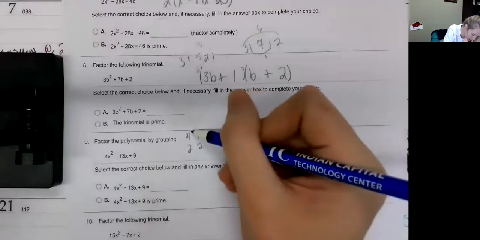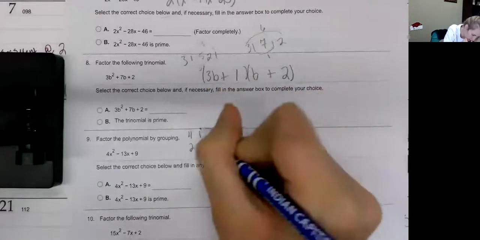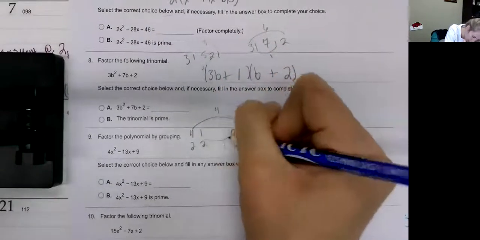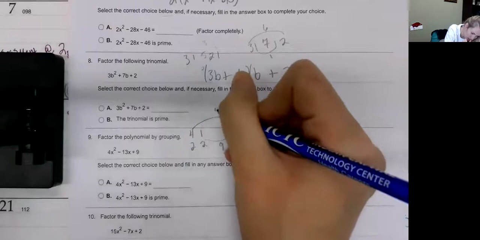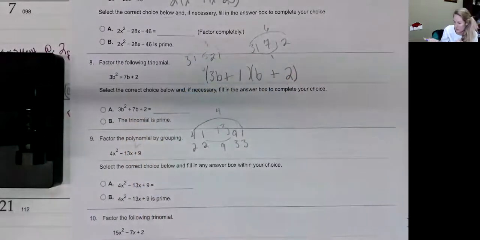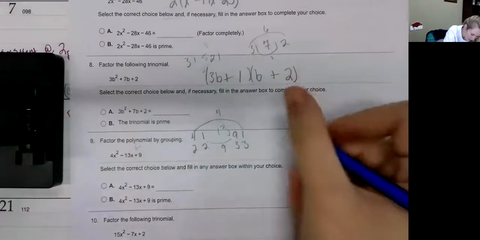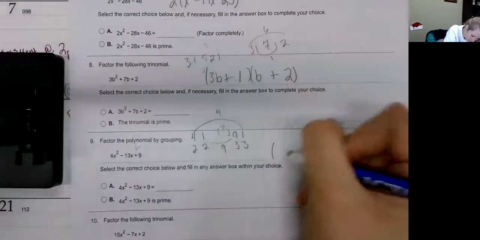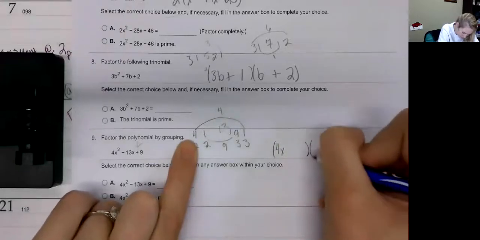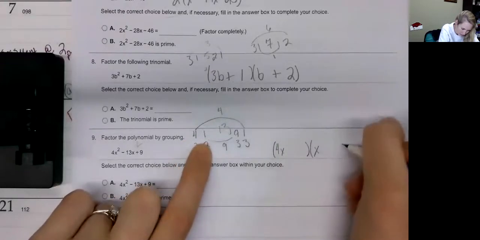So, let's see, if we did 4 times 1, we'd have 4, and if we did 9 times 1, we'd have 9. 9 plus 4 is 13. Since this is a plus sign, that's what we're going to do. And so let's see, we have to have our 4 first, and then normal.